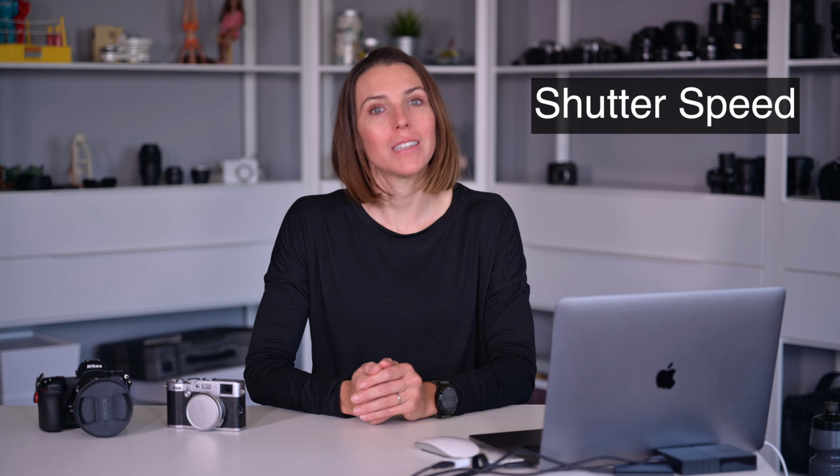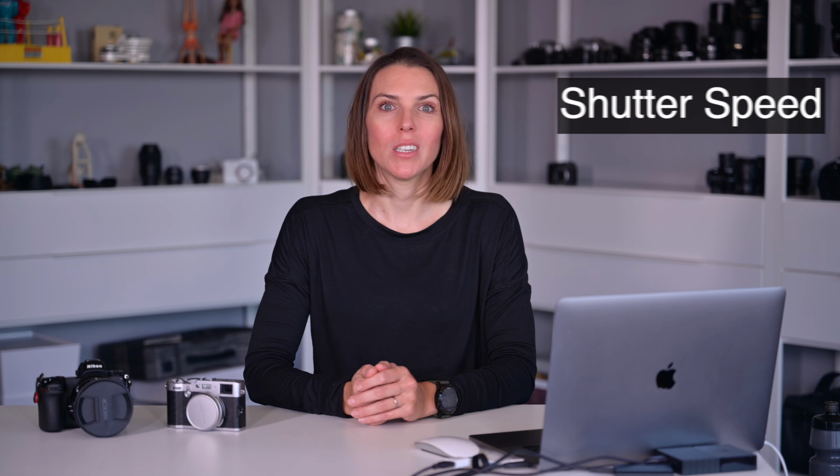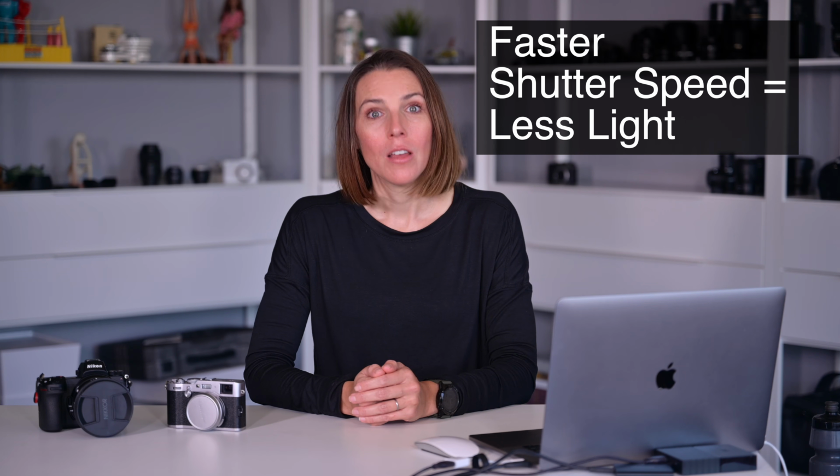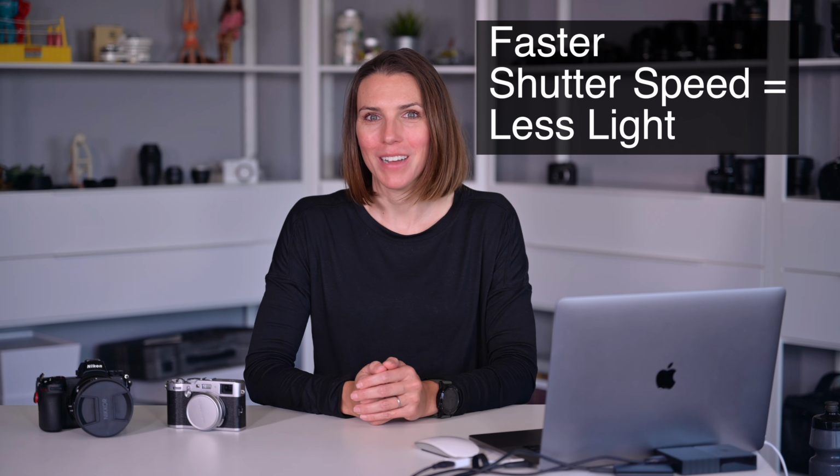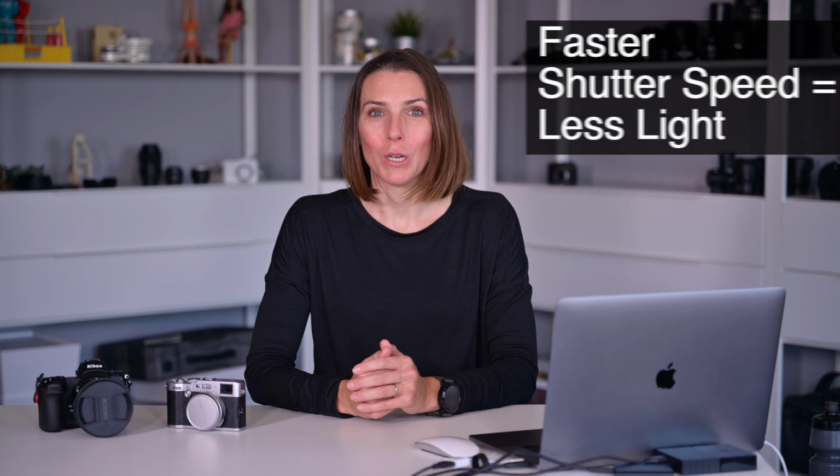It is measured in seconds, but it can range from just a tiny fraction of a second to a few seconds or even 30 seconds. The range will vary depending on your camera, but what doesn't change is what it is. You are only allowing light into your camera for a set period of time, your shutter speed. The faster your shutter speed, the quicker it opens and closes, the less light that you're allowing into your camera. And of course, onto your image sensor.